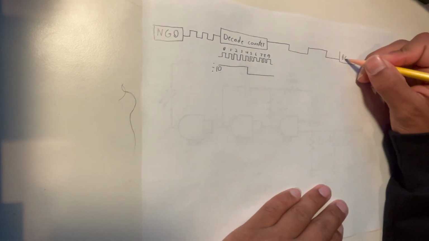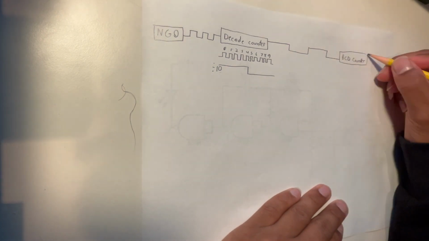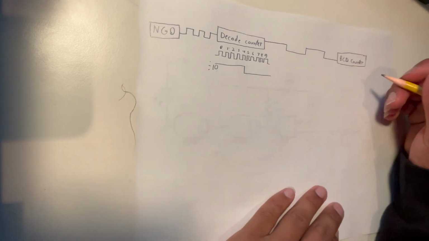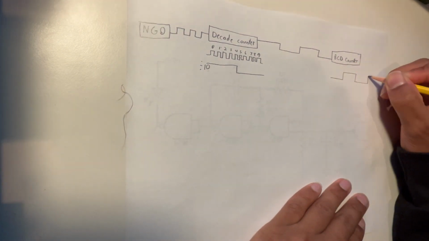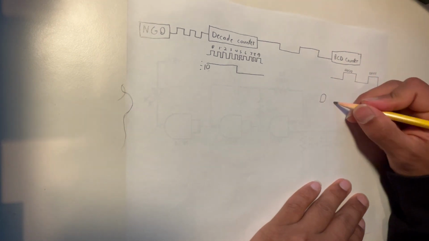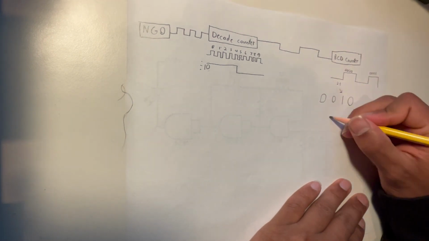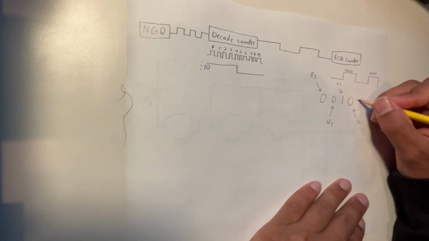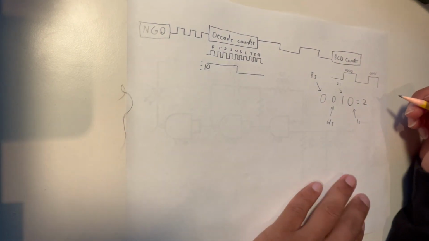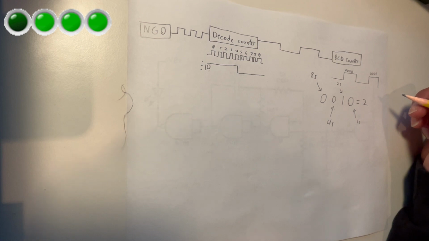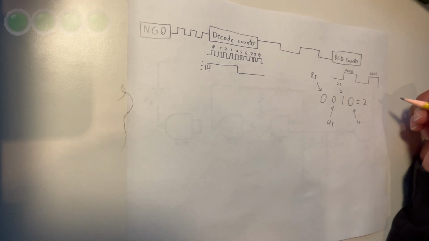Just like the decade counter, the BCD counter counts repeatedly from 0 to 9 on the rising edge of the clock signal. Unlike the decade counter, however, the BCD counter counts in binary. It has 4 outputs. Each represents a binary digit, with high representing 1 and low representing 0. Shown is the result with the new divided clock signal output from the decade counter.